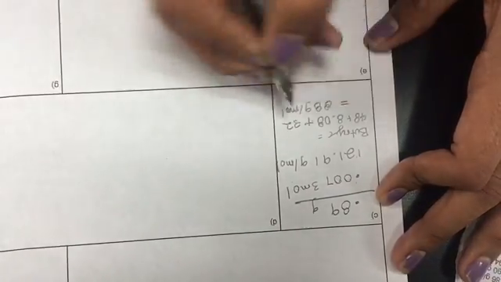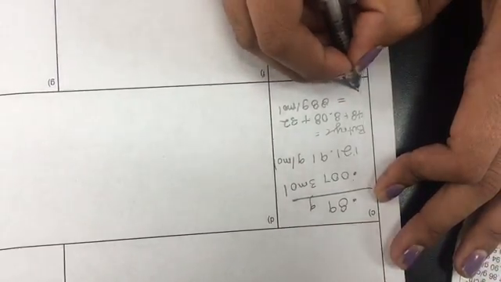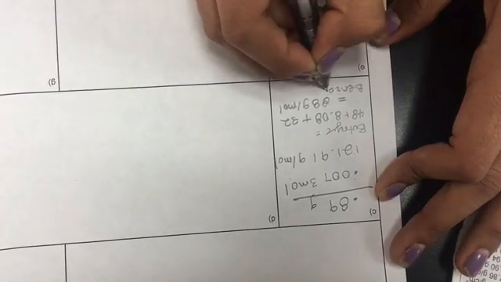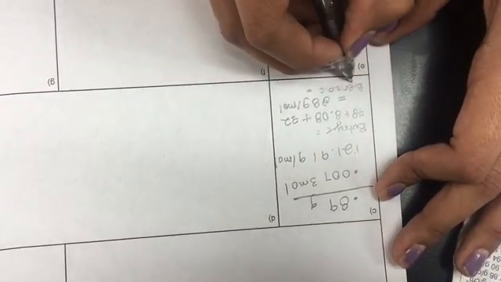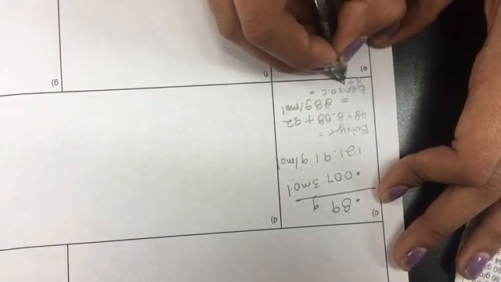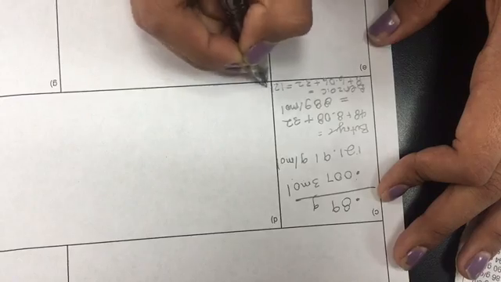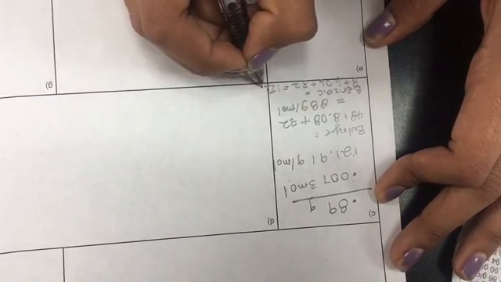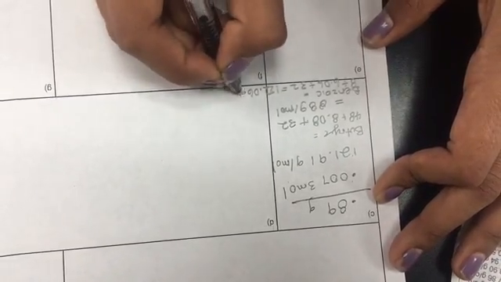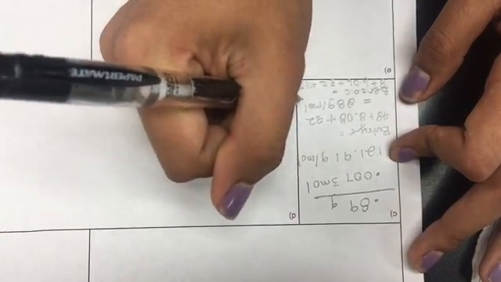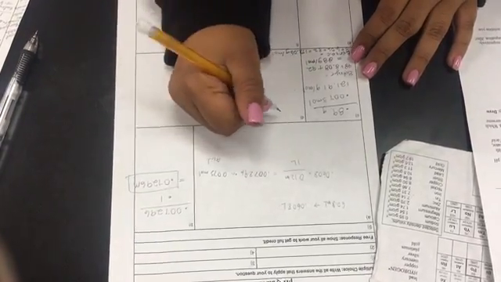And benzoic is 84 plus 6.06 plus 32, which will equal 122.06 grams per mole. Benzoic is closer to the measured mass, so your acid is benzoic acid.